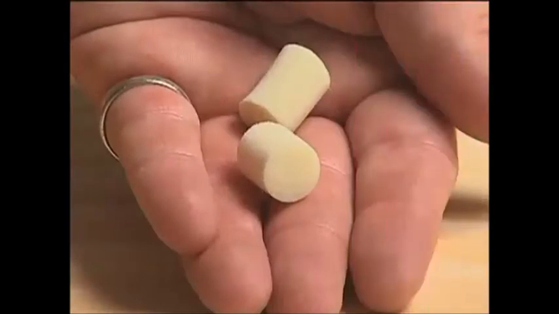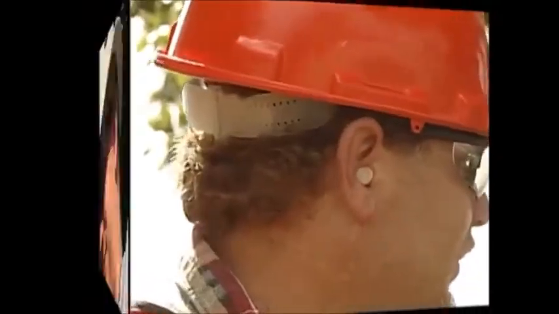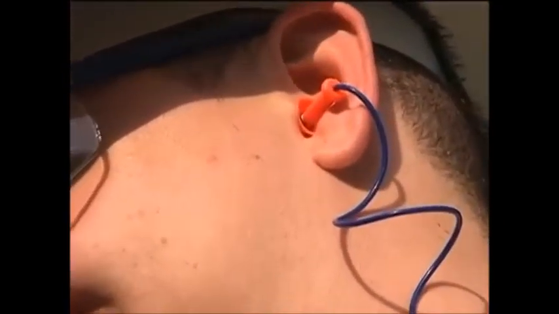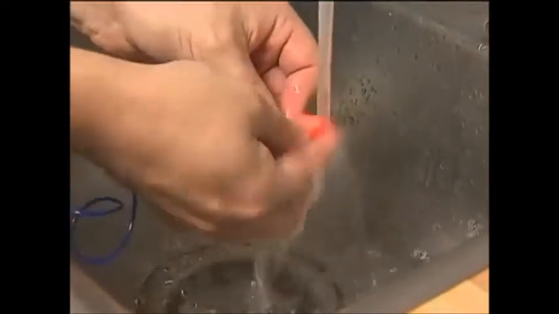Single-use earplugs are typically made of foam, silicone rubber, or other pliable materials. They are self-forming, and when properly inserted, they work as well as most molded earplugs. Preformed or molded earplugs must be individually fitted following manufacturer's requirements and can be disposable or reusable. Reusable plugs should be cleaned after each use.